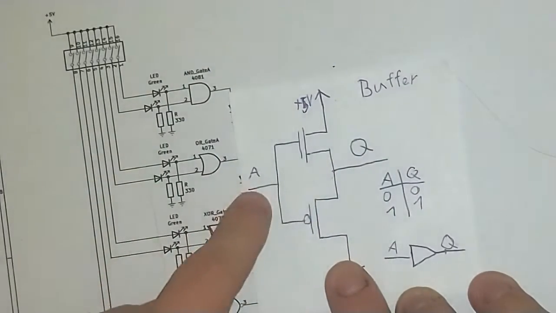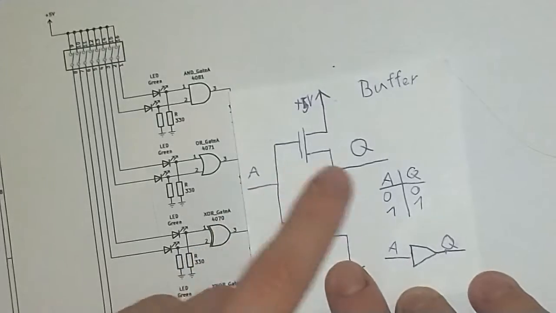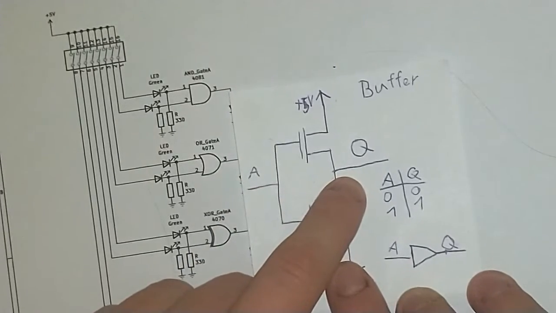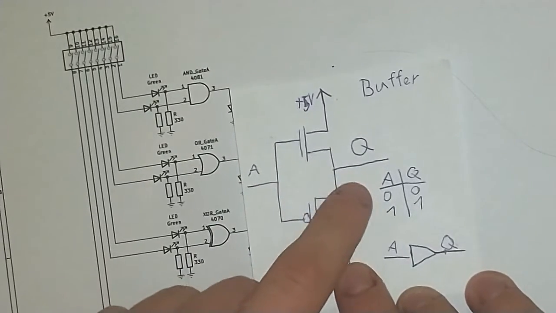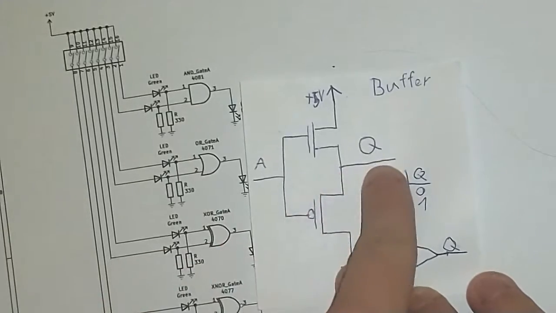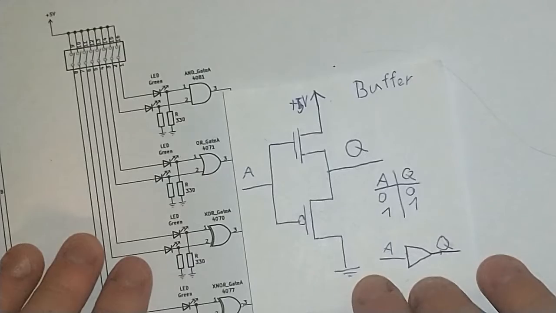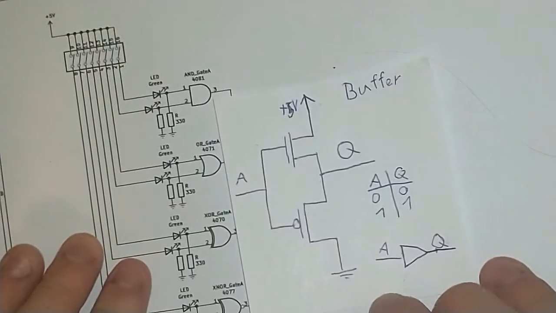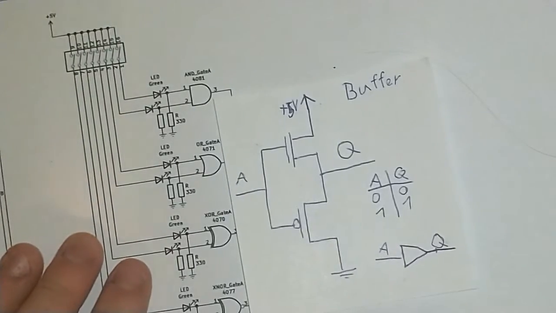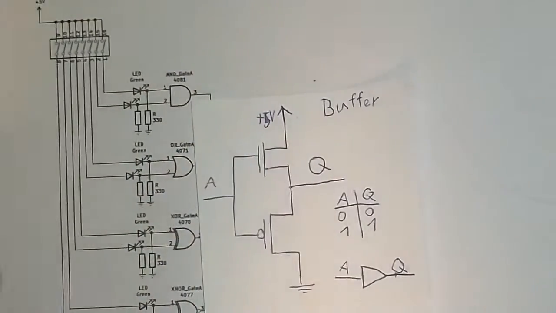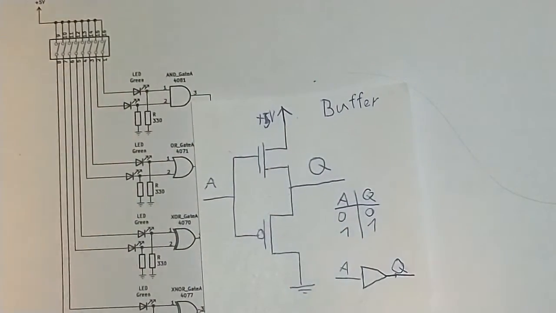So you can amplify it to 200 milliamps, which can be used, for example, if you want to drive a lot of LEDs, like an LED string, or a lot of parallel LEDs, or some higher power applications than a simple IC can hold.